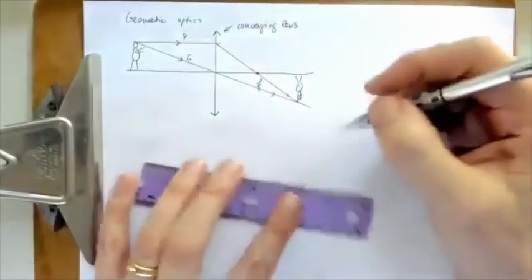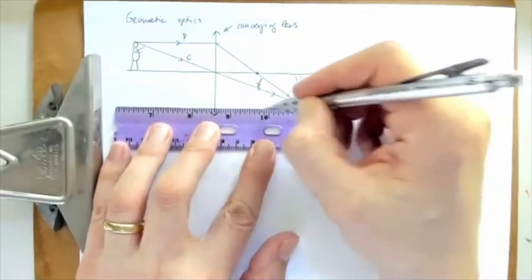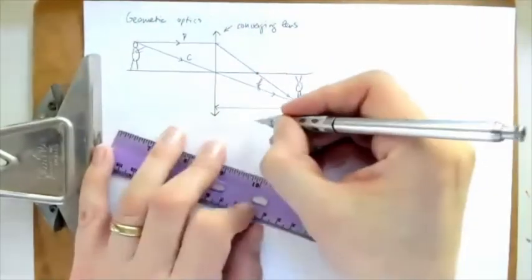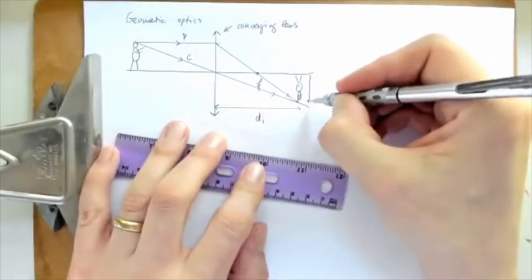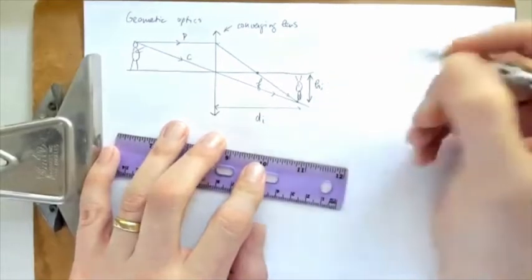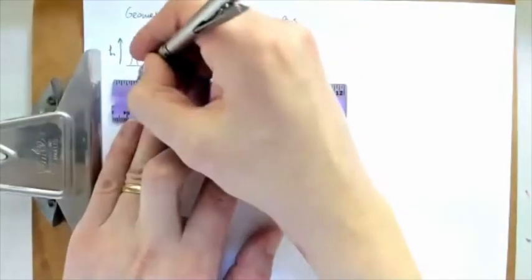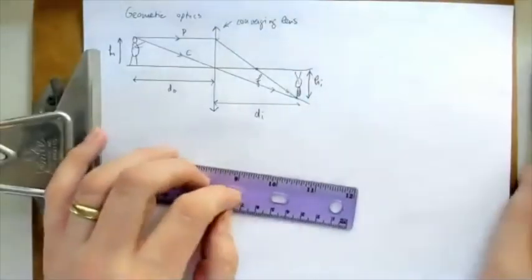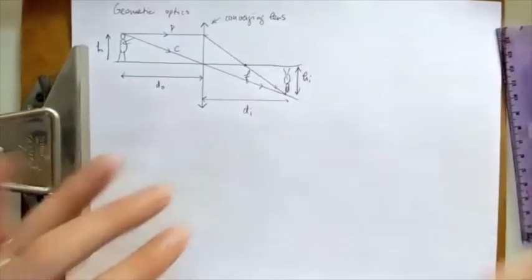So we do the same thing we were doing before. We're going to call this the image distance, so that's d sub I, and we're going to call this the image height. And we're going to call this the object height, and we're going to call this the object distance. And now we can use the same triangles to relate these things to one another.